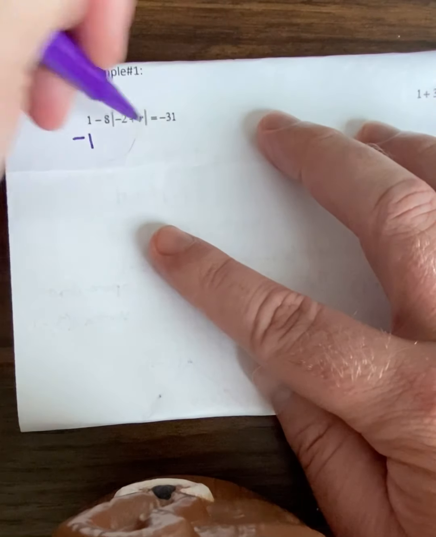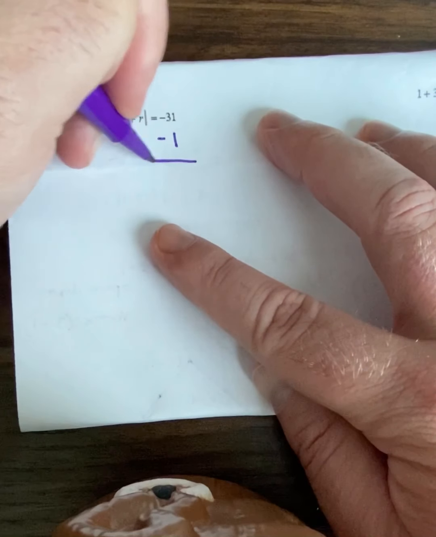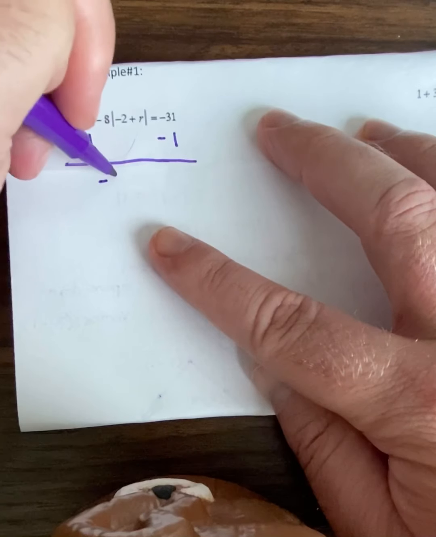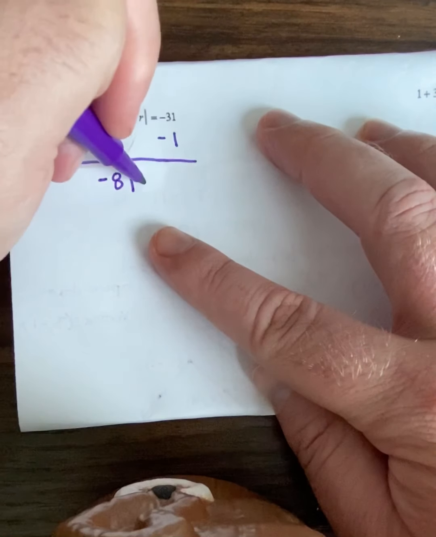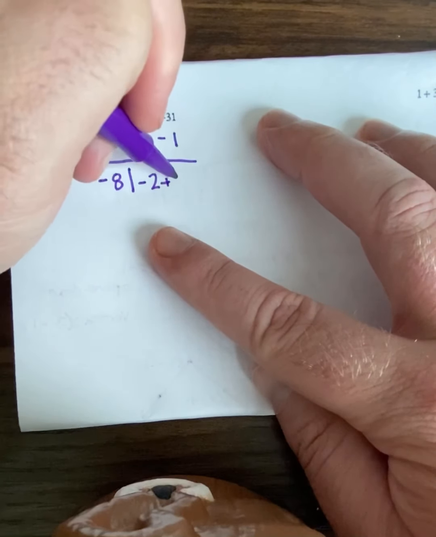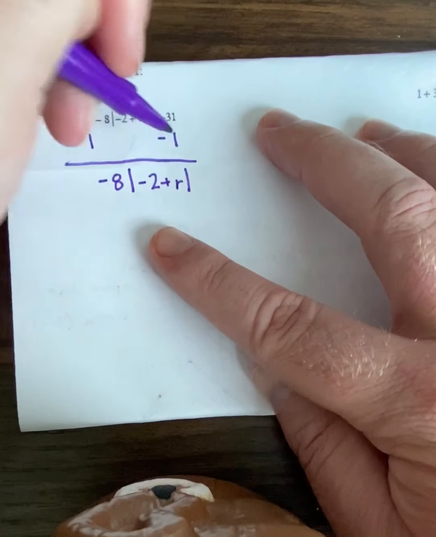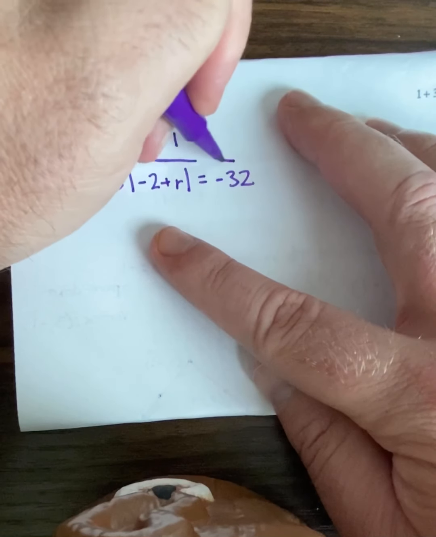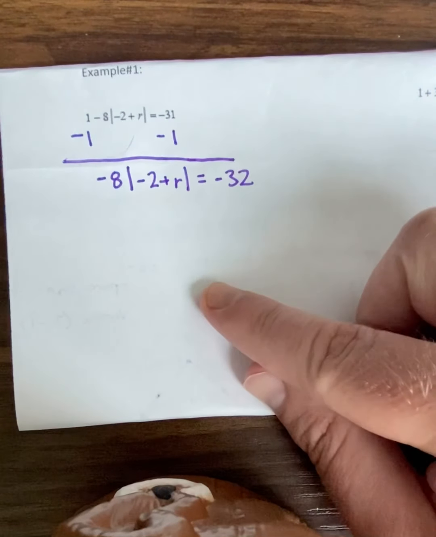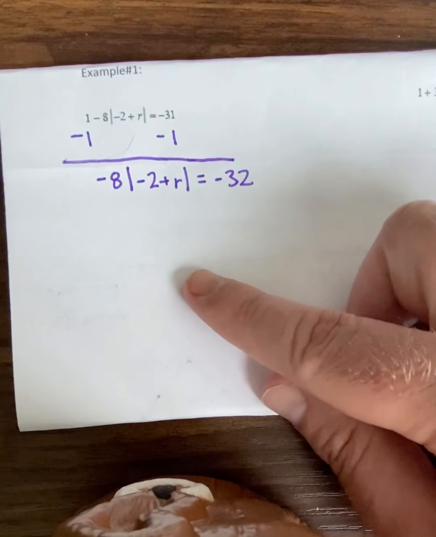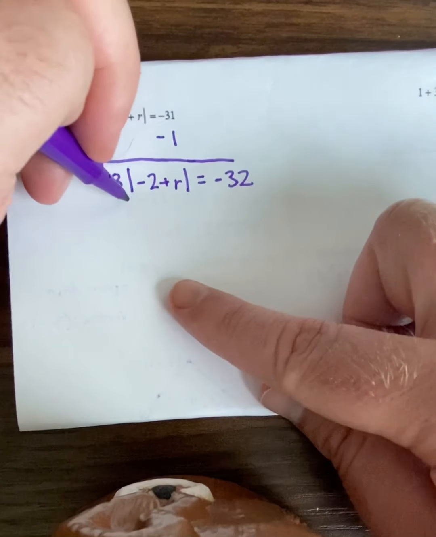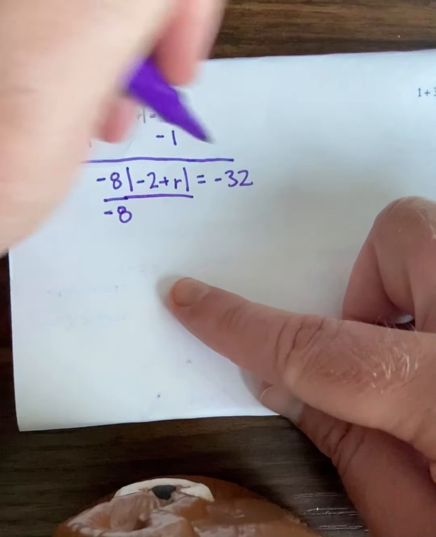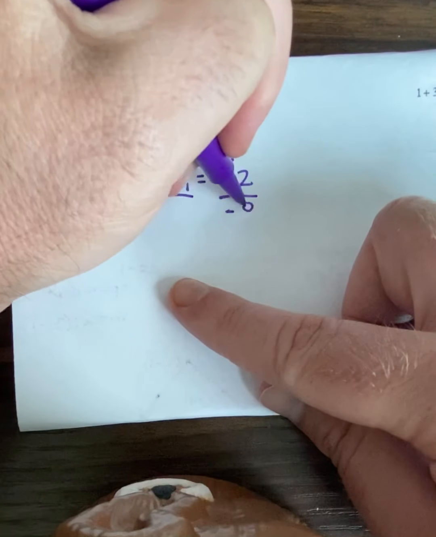So we're going to first subtract 1 from both sides. And that is going to give us negative 8 times the absolute value of 2 plus r equals negative 32. Okay, number's still negative, but look what happens now when I divide both sides by negative 8.